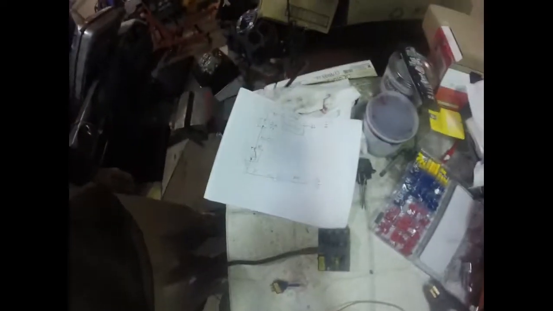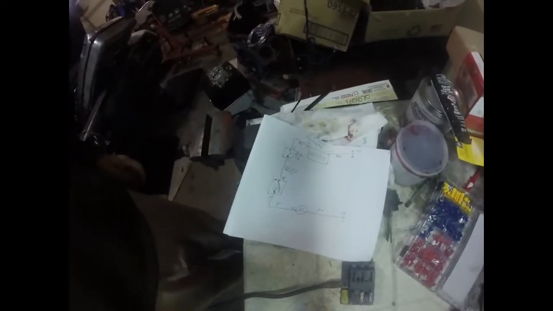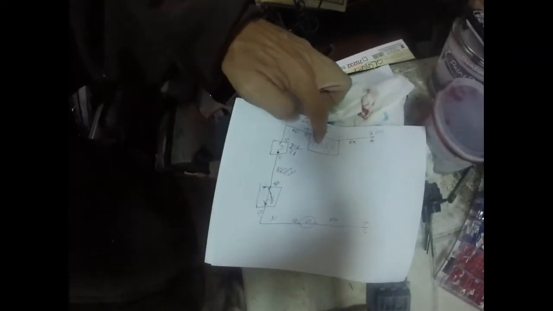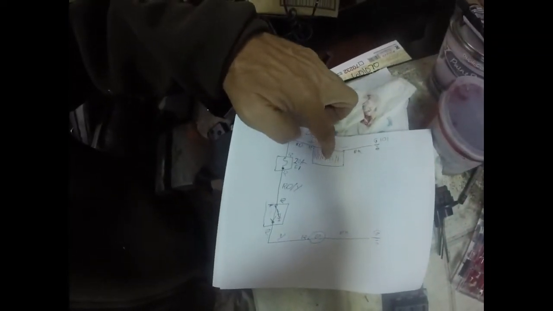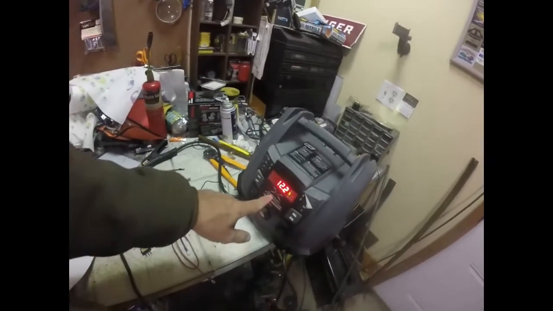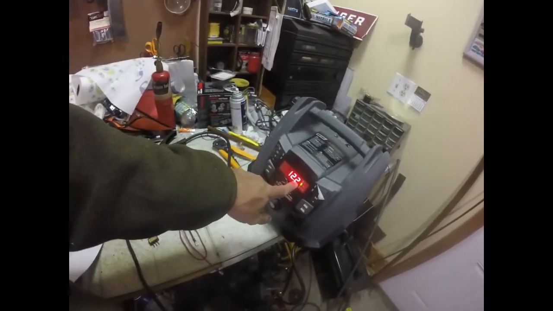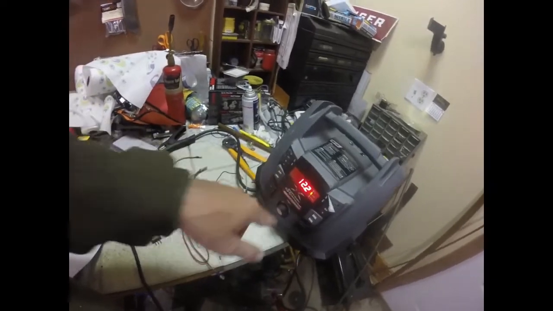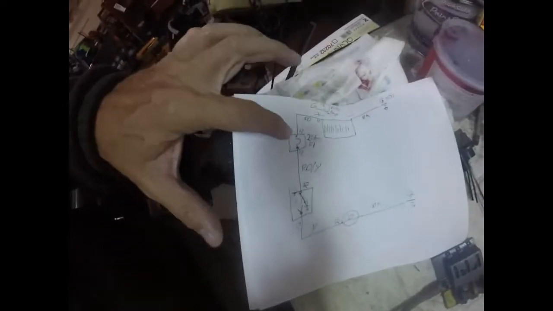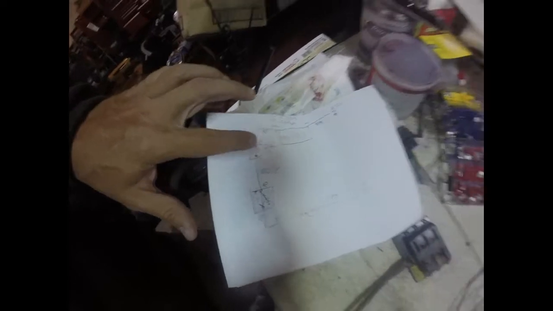Okay guys, we're back. So earlier we drew this wiring schematic. We started off with this symbol. What that's going to represent on this test that we're going to have today is this battery pack. We see that our battery pack is on. It's got 12.2 volts.